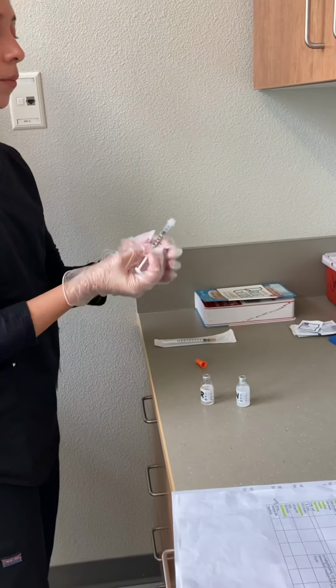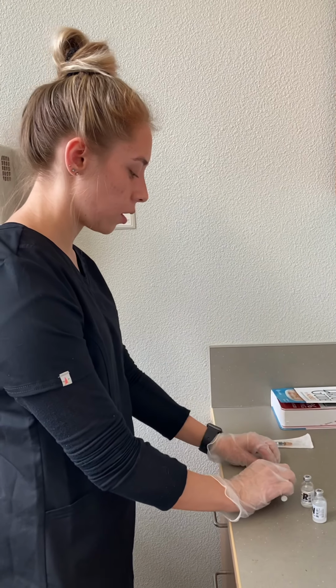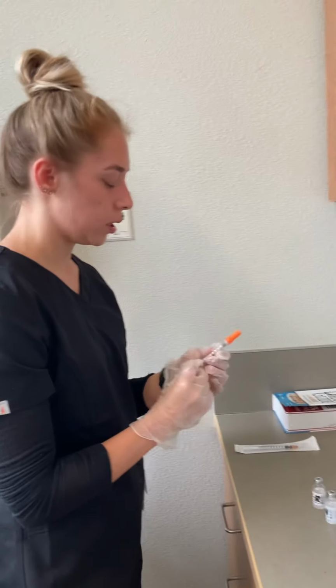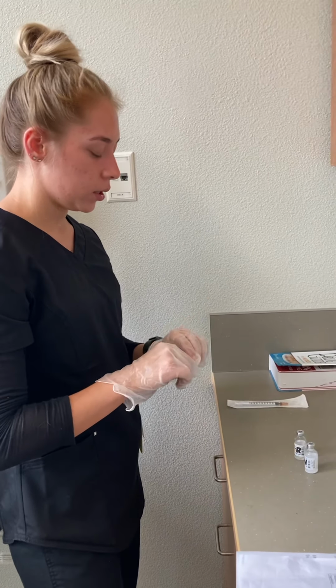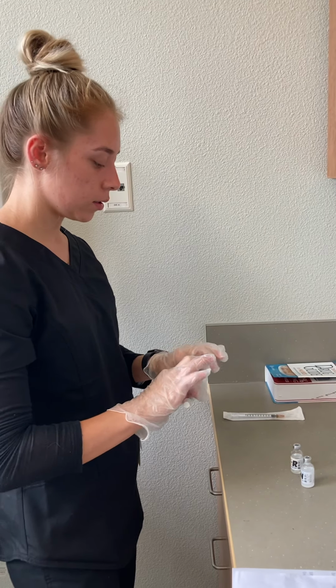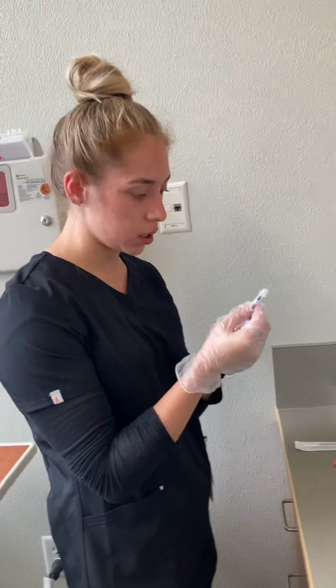I apologize, I'm going to restart. One scoop method to restart. So I'm going to need 35 units of insulin. So I'm going to take 5 units of my NPH insulin.